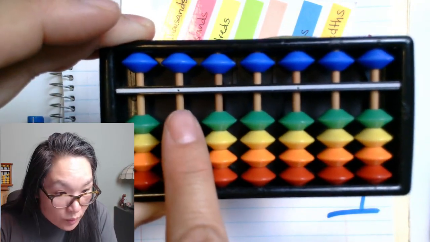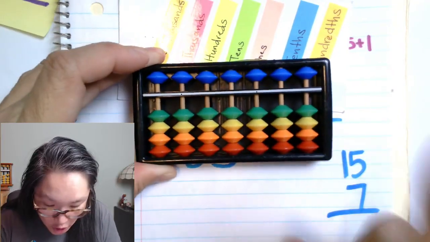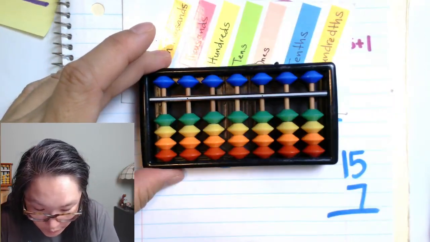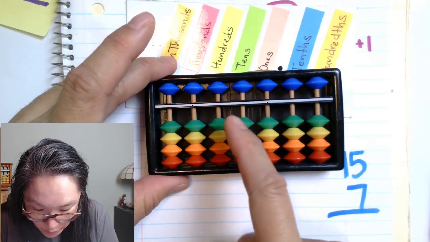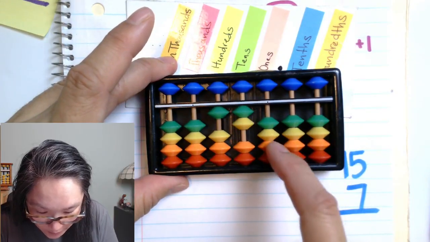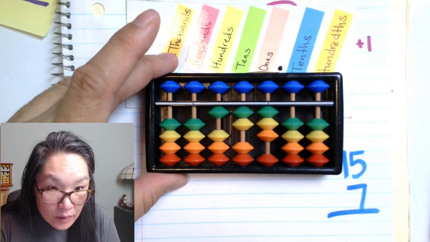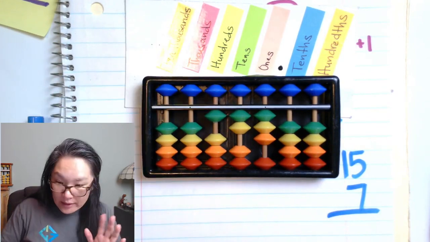You could use this one, or, oh good, you're still here. So your number is 1, 2, 3, right? 123. Does that make sense? That's how it's read.